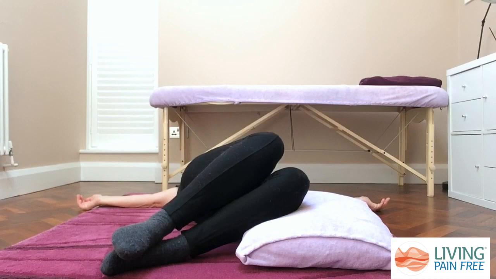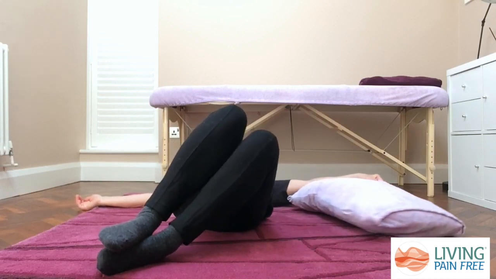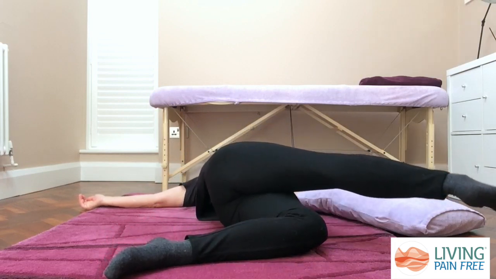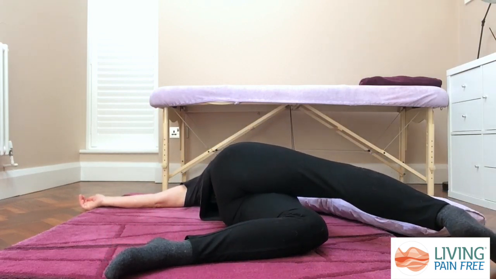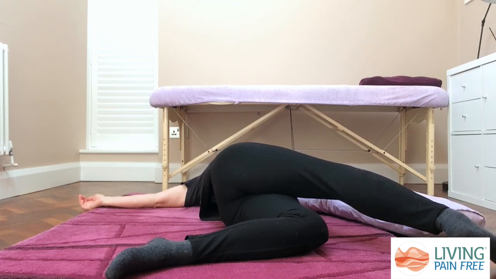If you feel like you'd like to have a deeper stretch in this area, then you can just straighten your top leg. So again, if you find that your leg doesn't reach the floor or is not comfortable, you can place a pillow underneath it to support it. So as long as you're in the stretch for at least a couple of minutes, the fascia and the muscles in this whole spiral line round your body will start to release and let go.